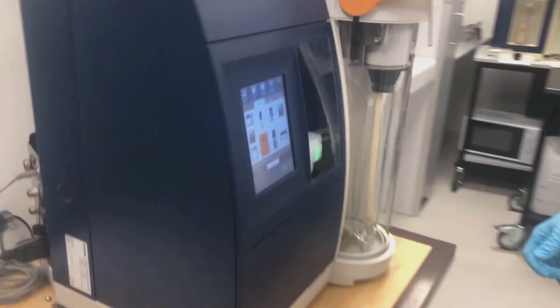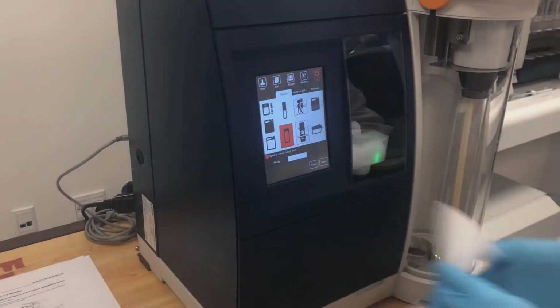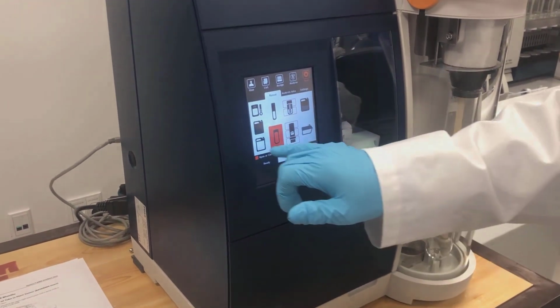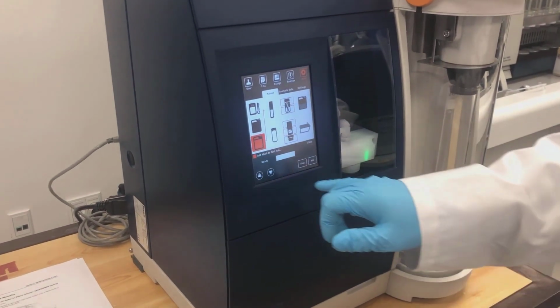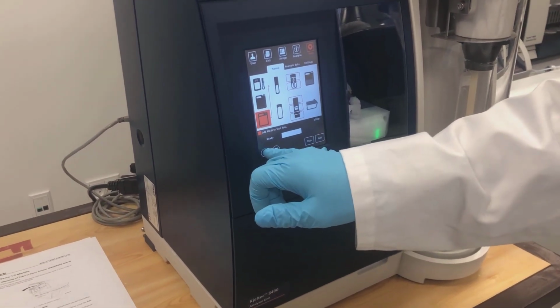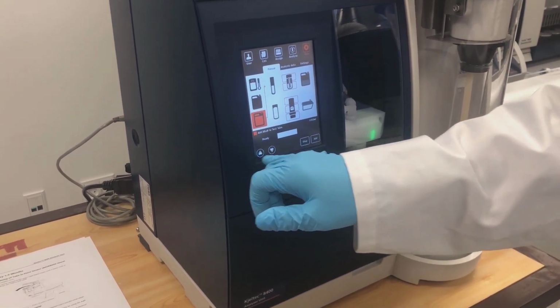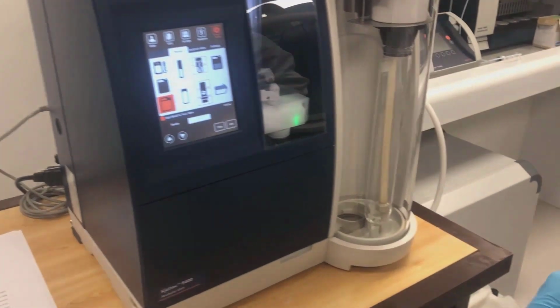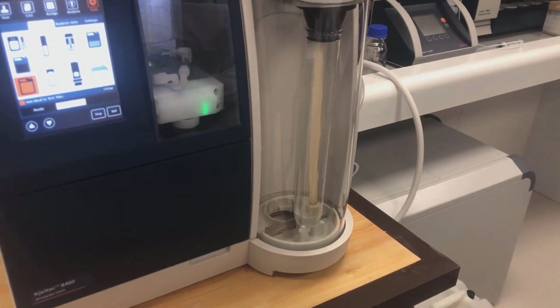We move to the instrument side and use manual mode to add ALKALI. You can choose the maximum volume, like 150, and try to add. Now you see the dose pump is working.